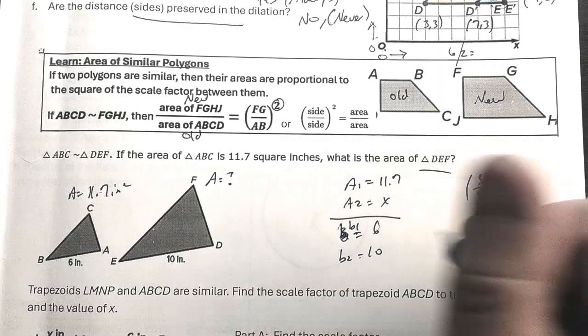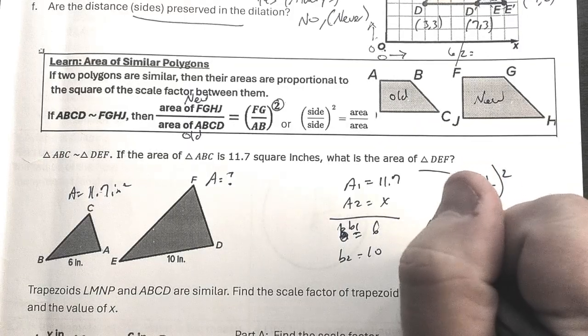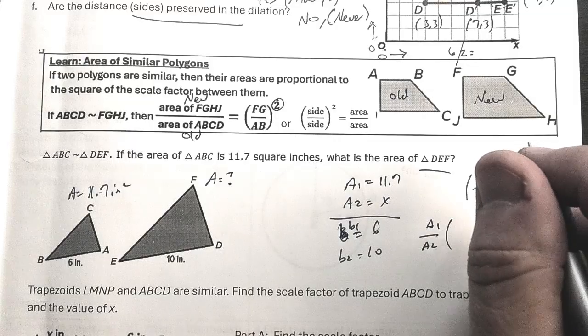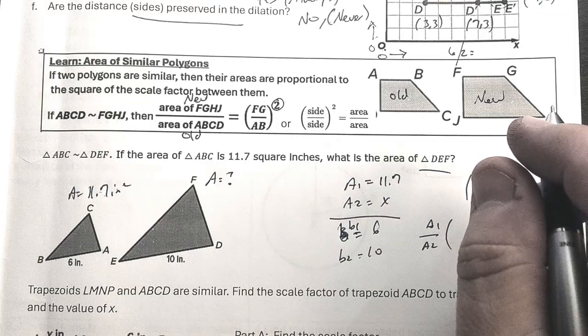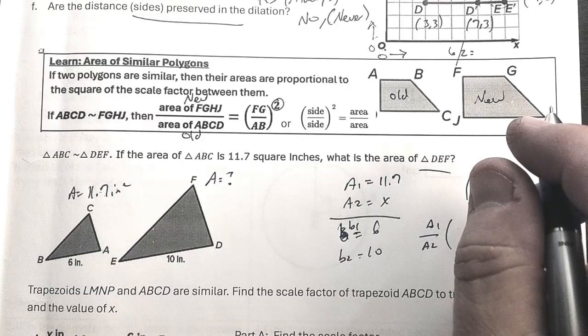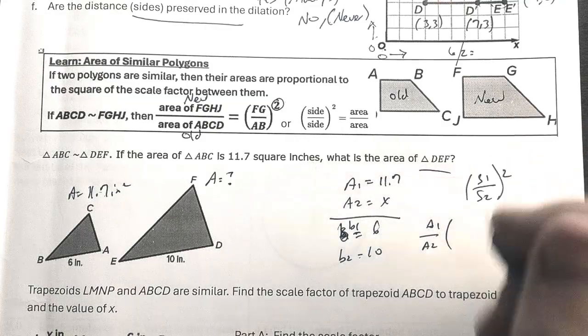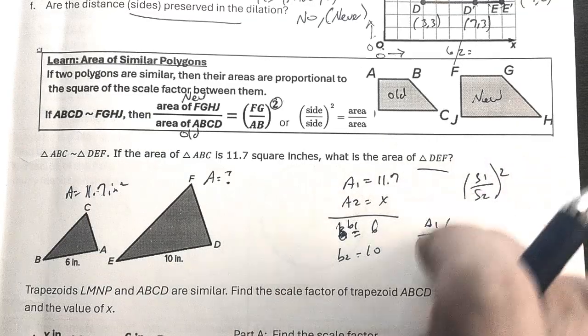So area 1 over area 2 equals the scale factor.